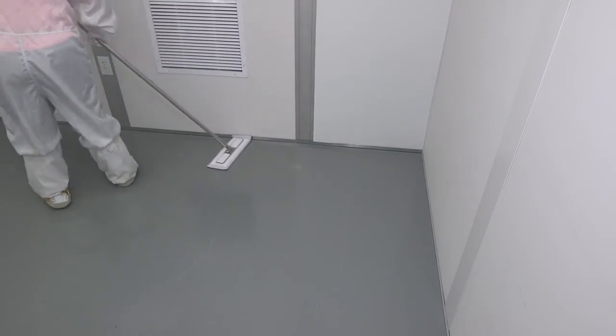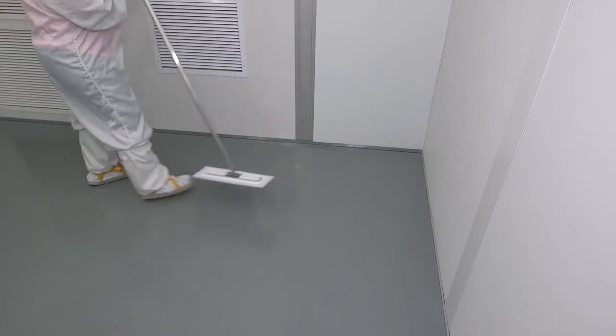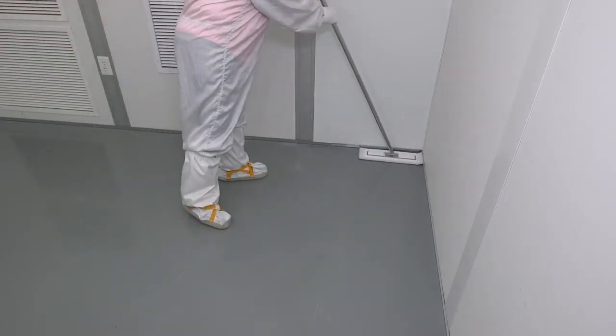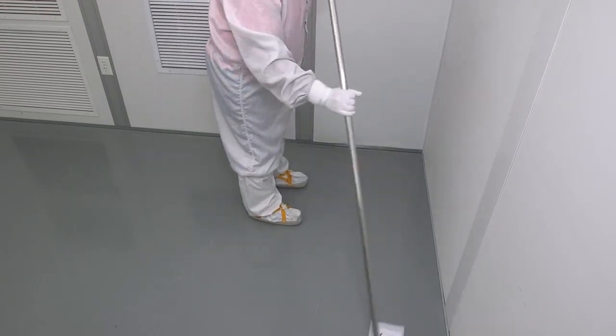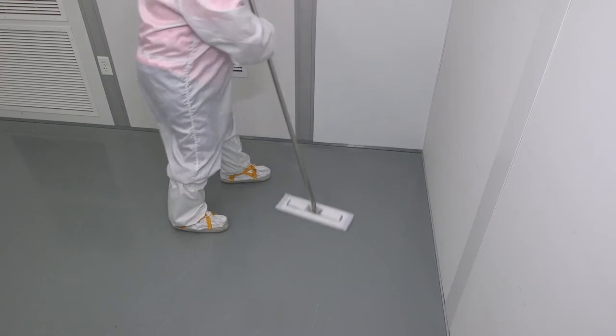Another method commonly used for cleaning floors is the S-curve method. To perform the S-curve method, starting at the corner furthest from the entryway, with a damp mop, make your first pass along the wall edge.